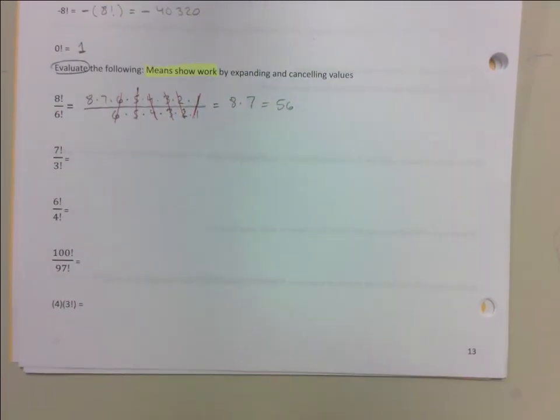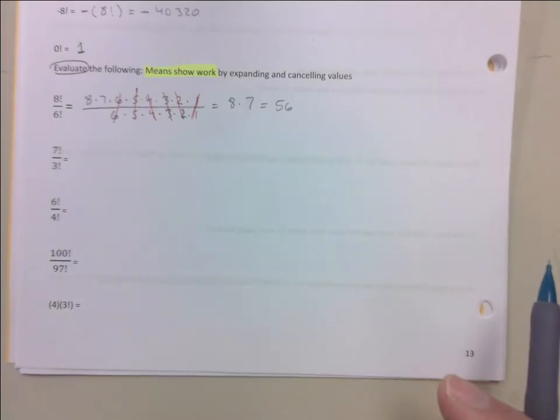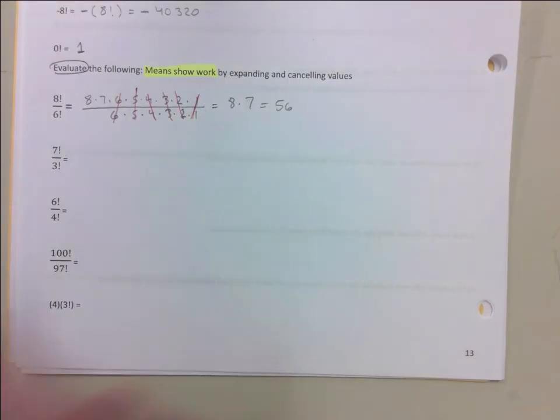And why am I showing you this? Because there are times the calculator cannot do it. When the numbers get really big, you have to do this. You have to break it down, and then you'll find out the answer.